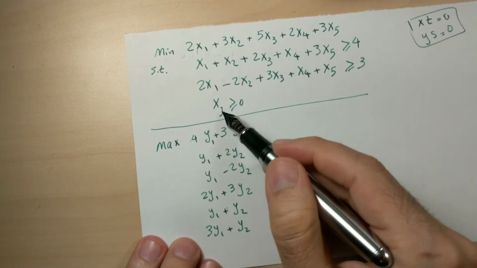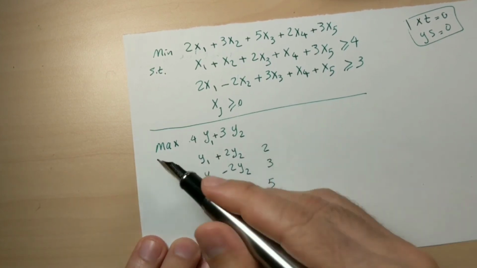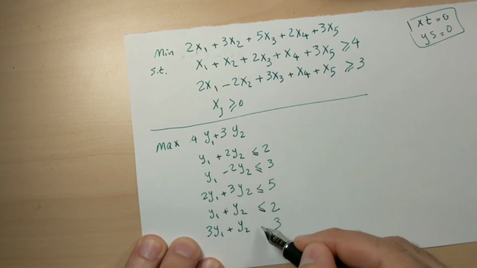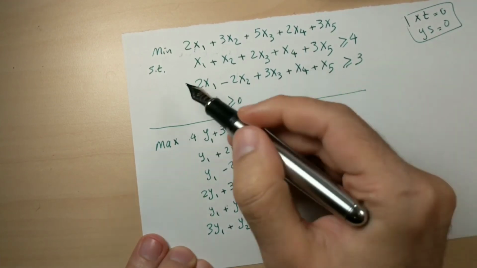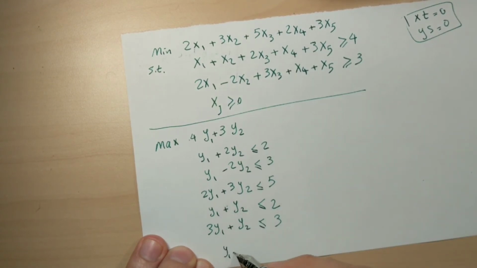Since all of the variables are non-negative, we are going to have natural constraints for a maximization problem, which is less than or equal to for all of them. For a minimization problem, both are natural. So y1 and y2 both are non-negative variables.